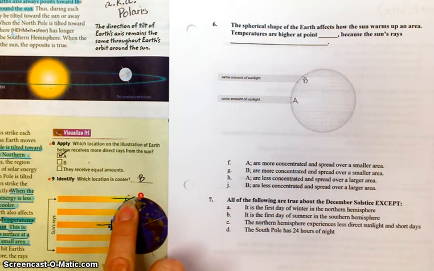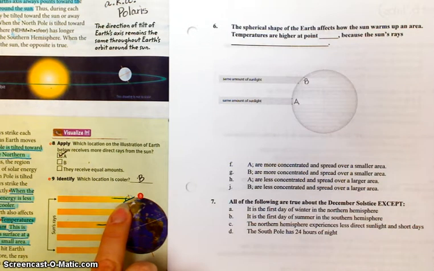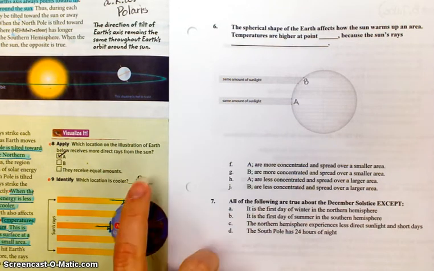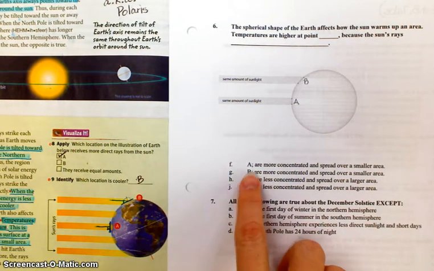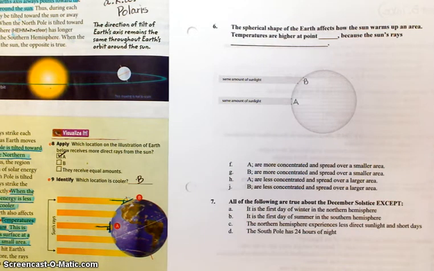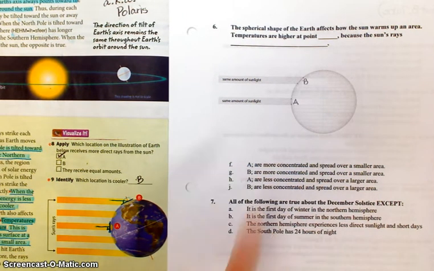At B, the sunlight is more spread out because of that spherical shape of the Earth, and you have the sunlight coming in at a low angle there. So we need to say the rays are more direct at A, which is going to leave us with answer choice F or H. And then it's because the sun's rays are more concentrated. So that's going to leave us with F.